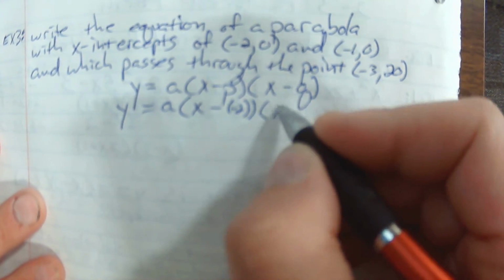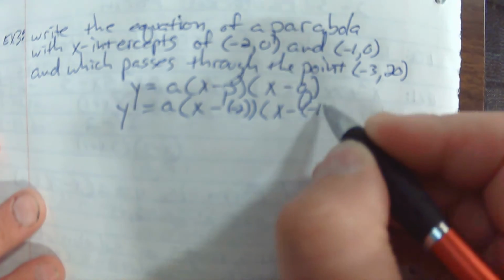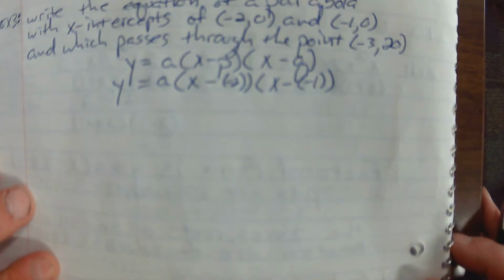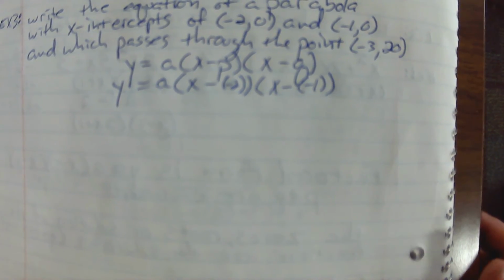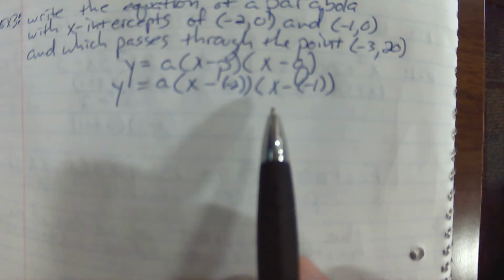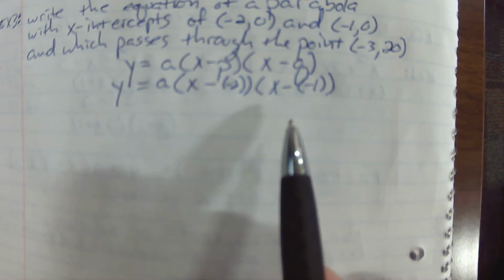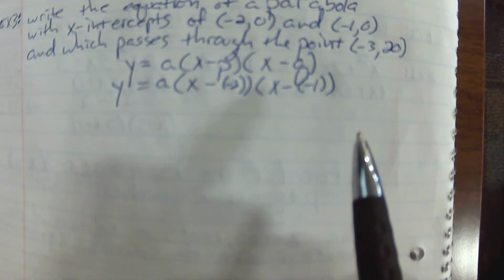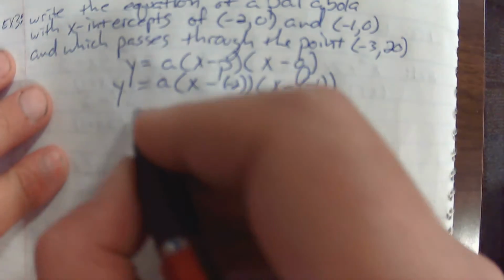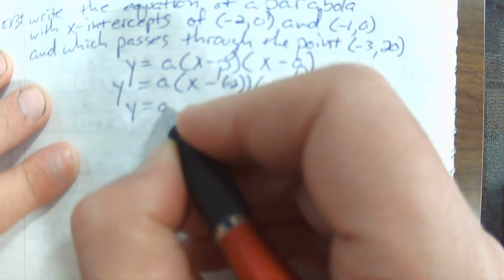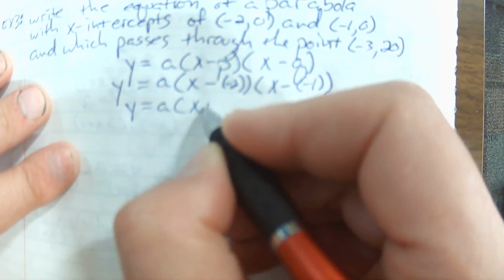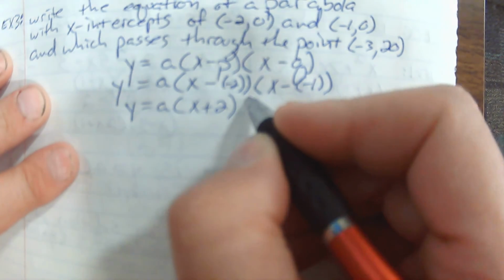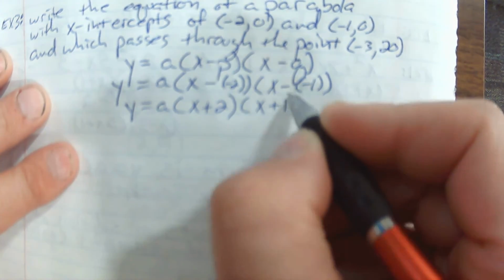And our second intercept is -1. So y equals A, x minus -2, x minus -1. Is x minus -2 really good math? It's not math. Let's clean that up a little bit. 2 negatives equal a positive. That's much better. Y equals A, x plus 2, x plus 1.